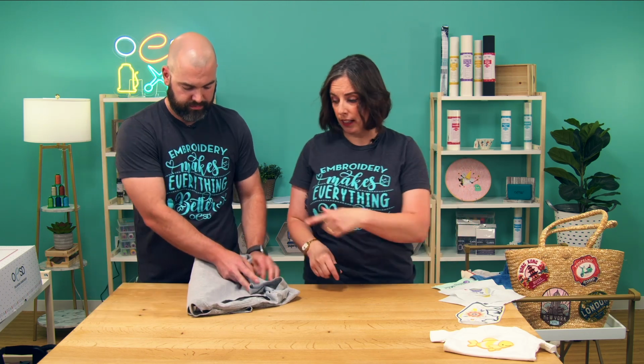Placement is a lot easier to tell on the person than it is on an item that's flat on a table. Yeah, and there's different tools that are like measures for giving you placement, especially when you're logoing. But again, it's so much easier just to stick it and visually look at it than to kind of measure and guess and hope you got it right. Yeah, because then you've embroidered it. Especially for alignment, you know, that kind of stuff.